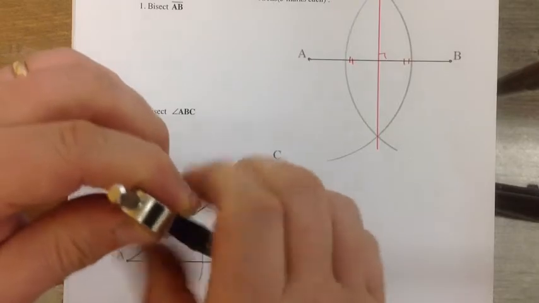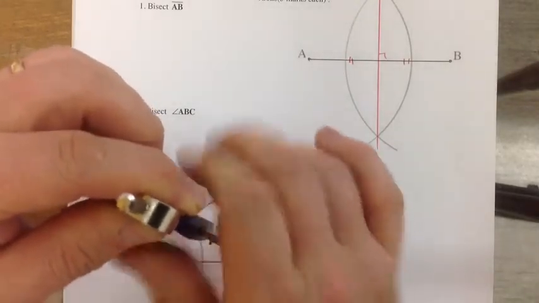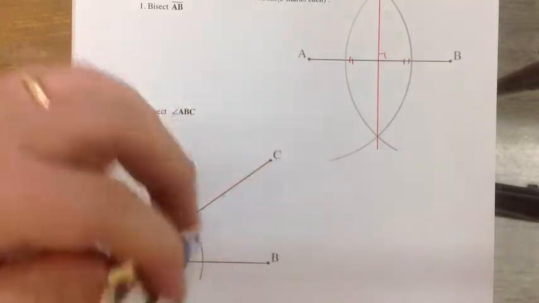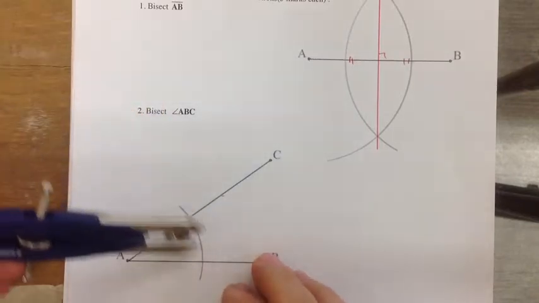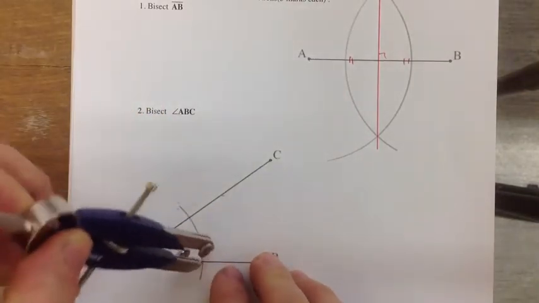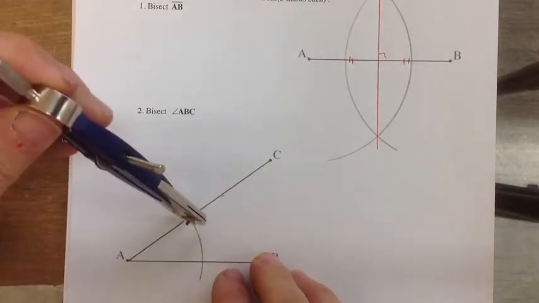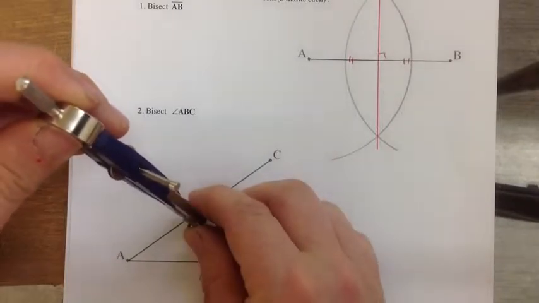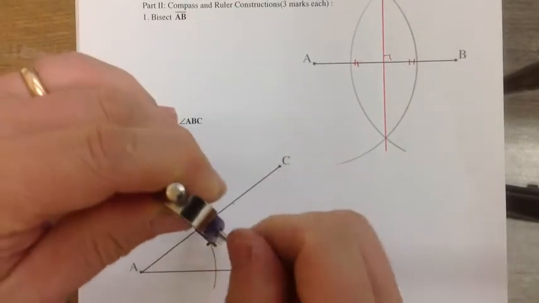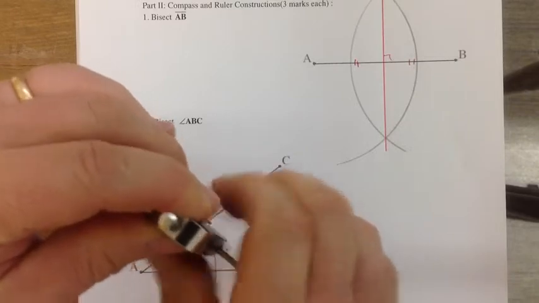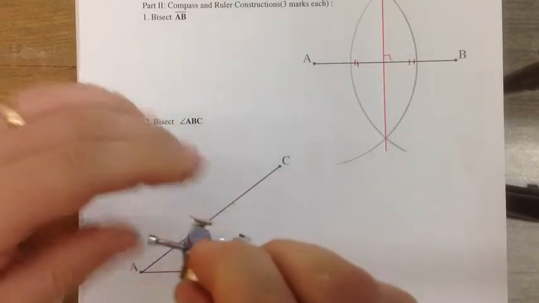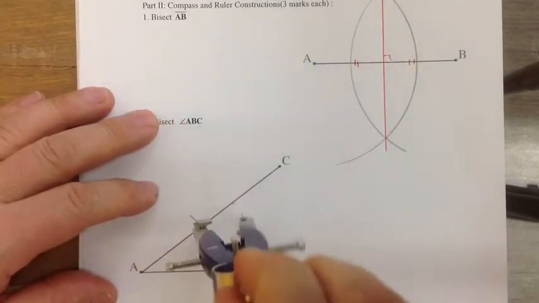The only problem is if it's too short and it doesn't go past the halfway. Because we're going to go down here and do the same thing, and we're looking for when those two arcs meet. So in order for them to meet, they have to be past the halfway point of the angle. So I'm going to extend this so it goes a little bit past the halfway. You can go a lot past the halfway if you like.